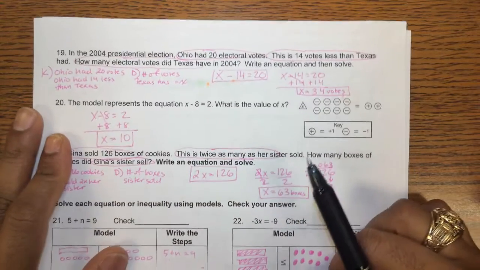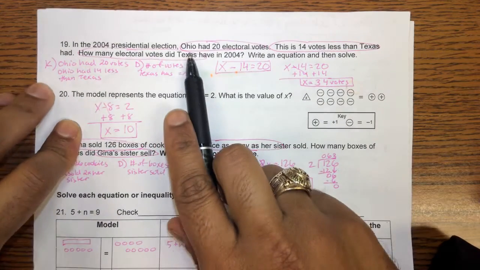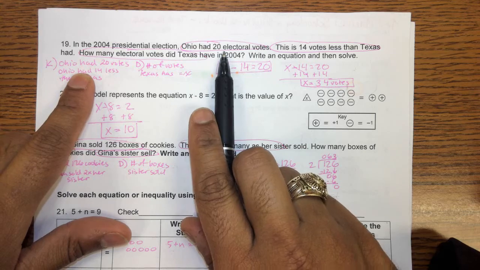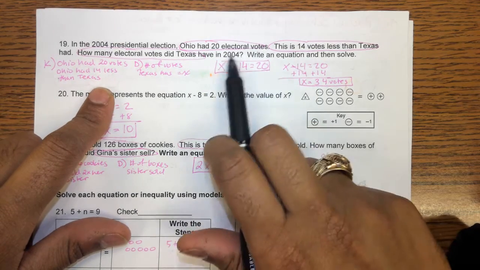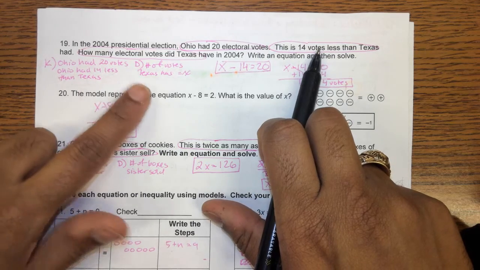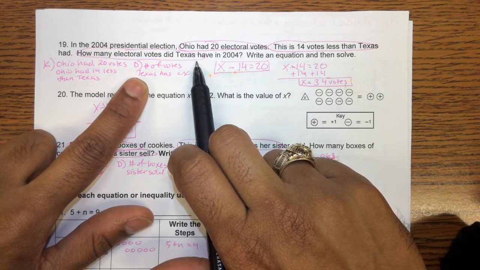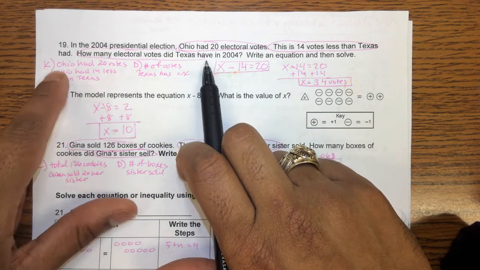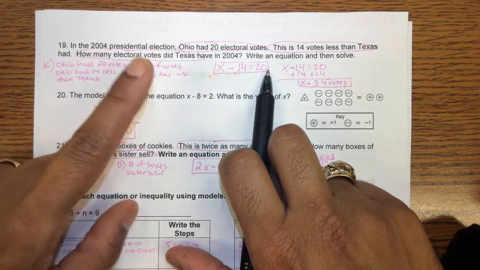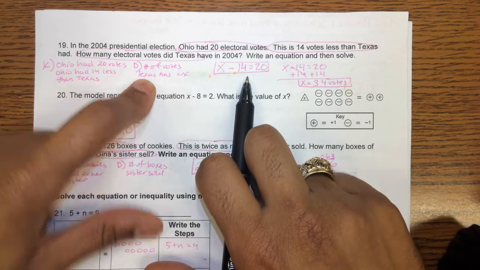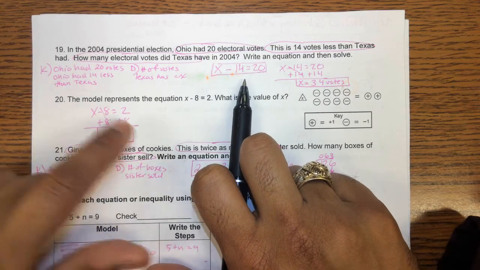Back side. Number 19, another word problem. I know that Ohio had 20 electoral votes. This amount is 14 less than Texas. The number of votes that Texas has is missing. But I know Ohio's total, and I know that to get Ohio's total, I had to take Texas and subtract 14. So notice how that helps you out again.